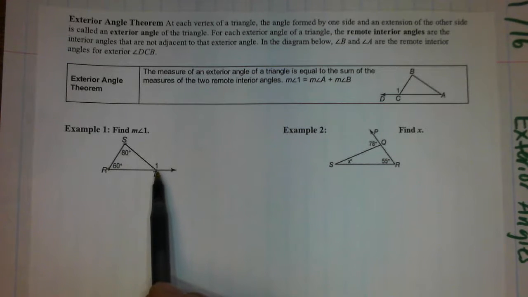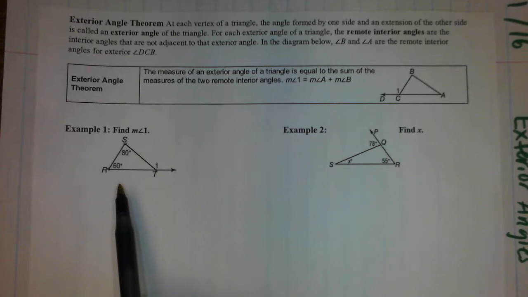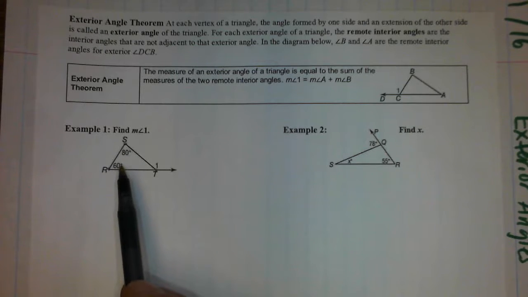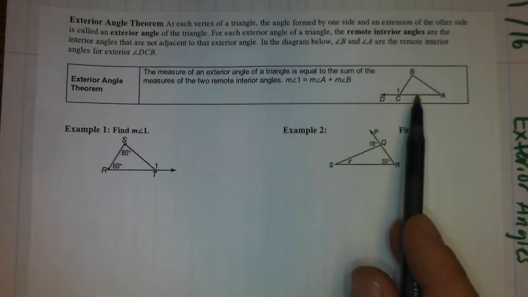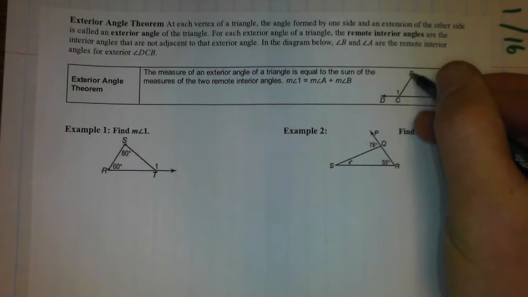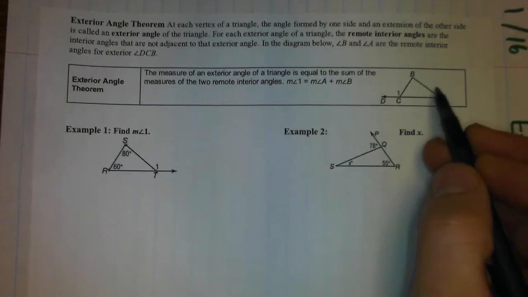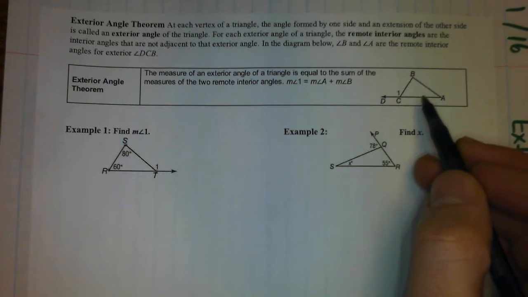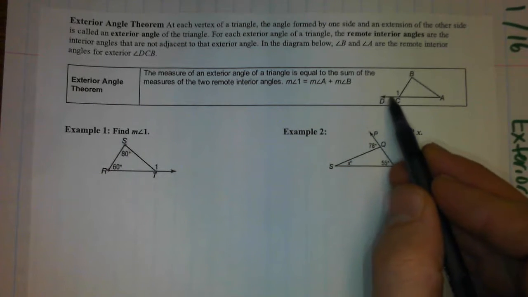For each exterior angle of the triangle, the remote interior angles are the interior angles that are not adjacent to that exterior angle. So these are the remote interior angles. In the diagram below, angle B, which is right here, and angle A are the remote interior angles for exterior angle DCB.